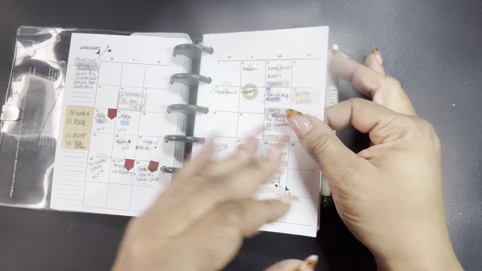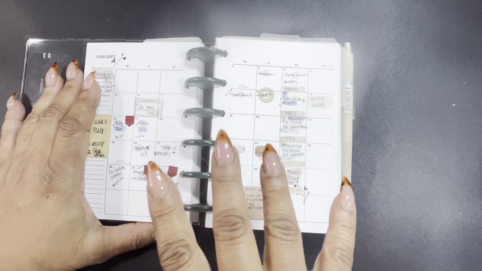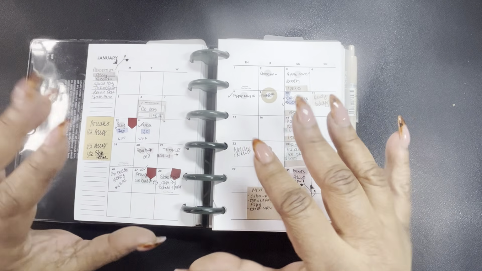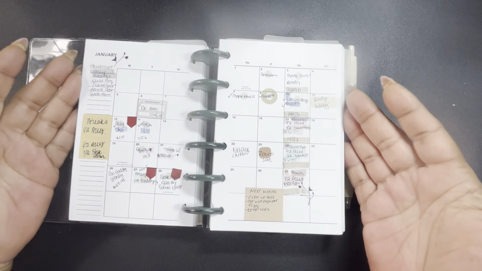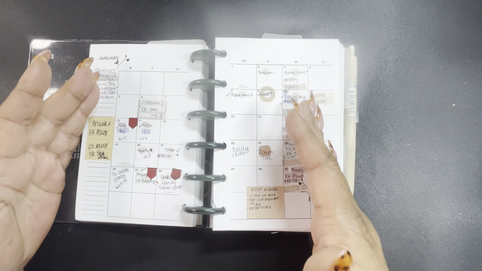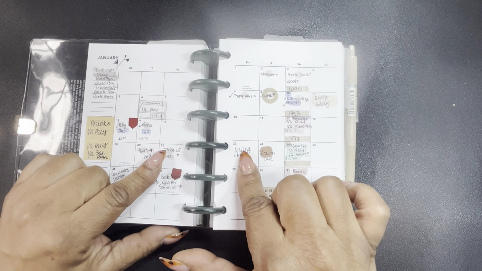Okay, and then you have your monthlies. Now we discussed this a little bit. We touched on it in part 2, how I like a 2-month page calendar. Some people like a 1-month page calendar, and I'm going to show you a 1-month page calendar insert.